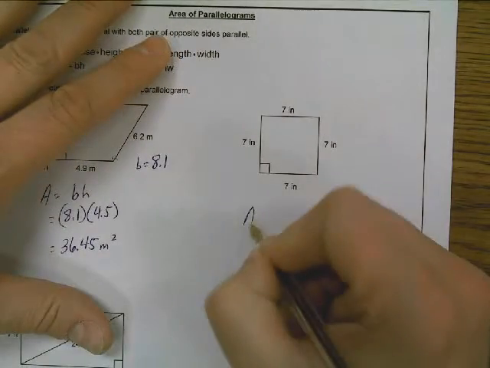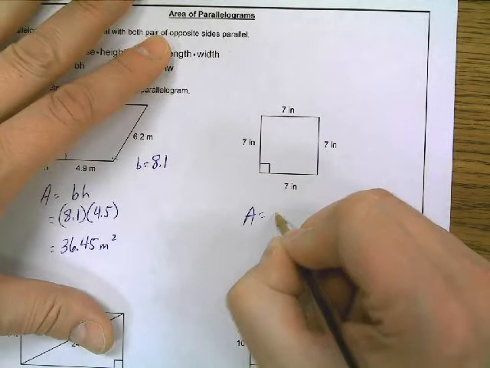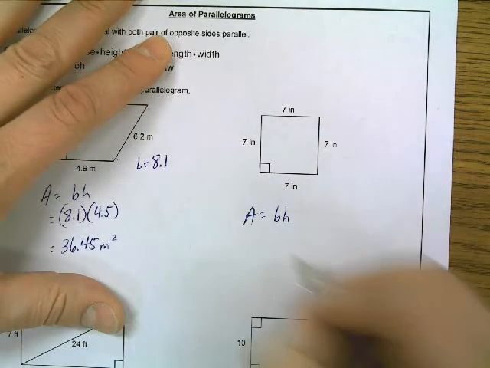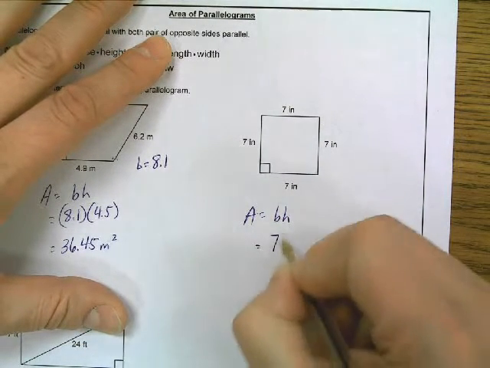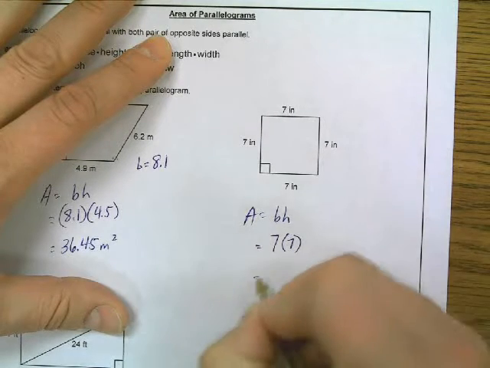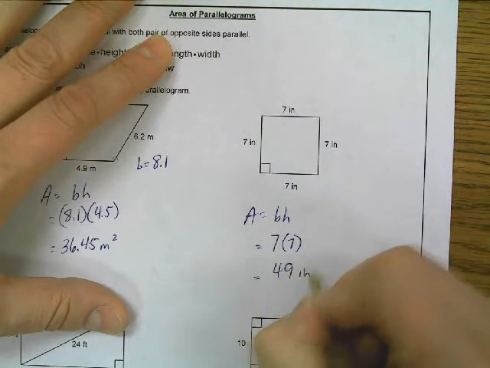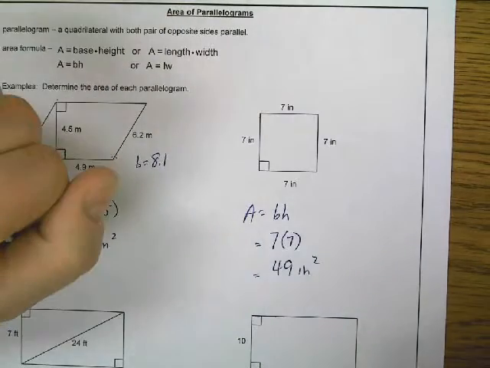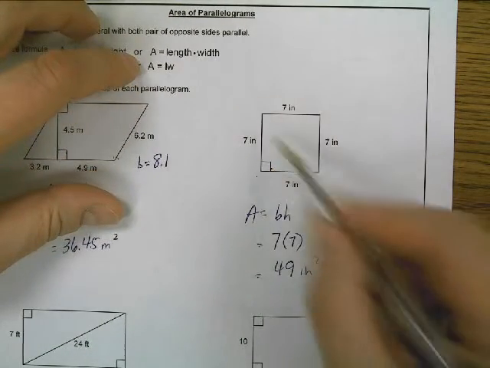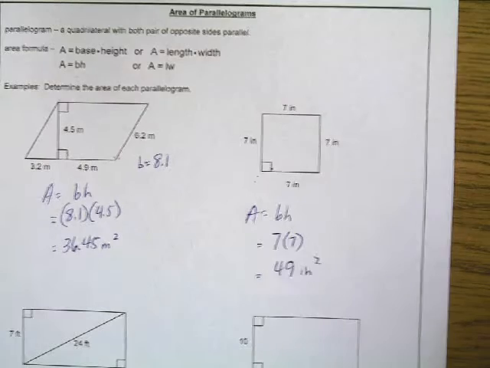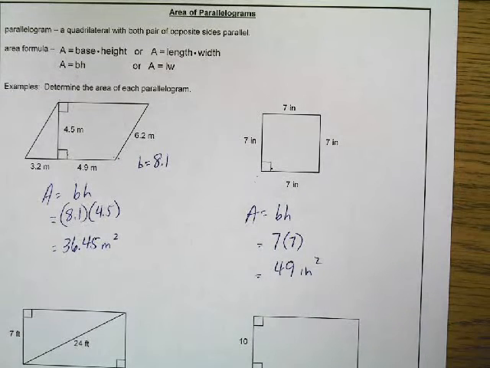So this is base times height. The base is 7. The height is 7. So I get 49 inches squared. Look for the right angle. The base and the height meet at a right angle. Of course, all sides are 7 in the square, so I don't think you'll make a mistake on that.